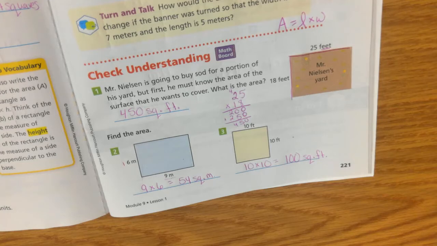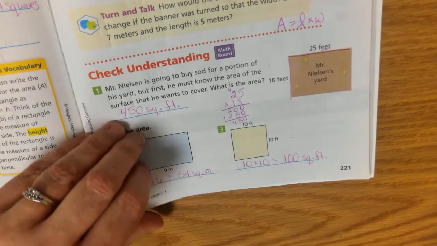All right, so we're moving to the on your own section. Remember, you can do this independently and then come back and check your answers, or you can stay right with me and do the work with me.